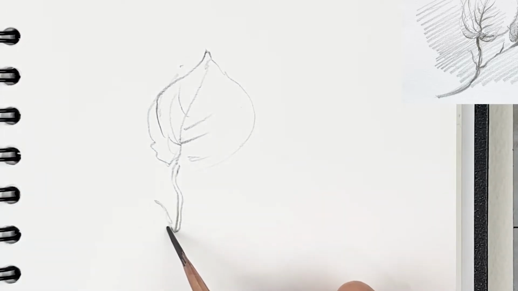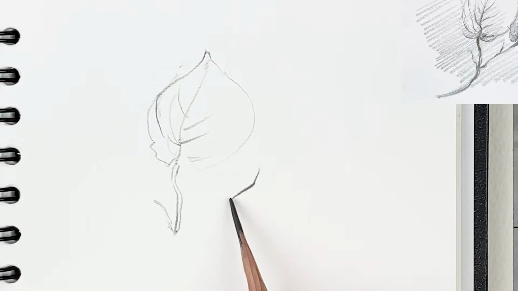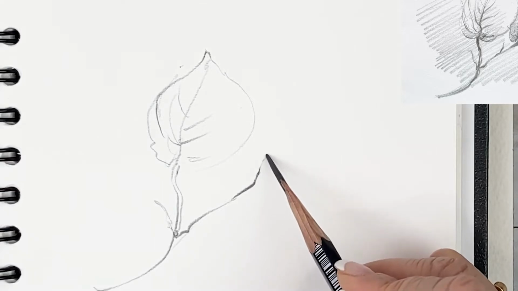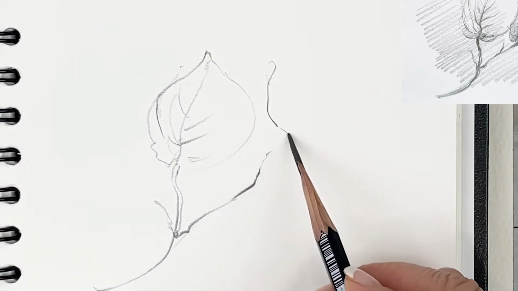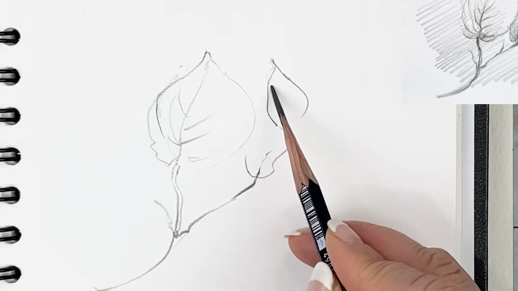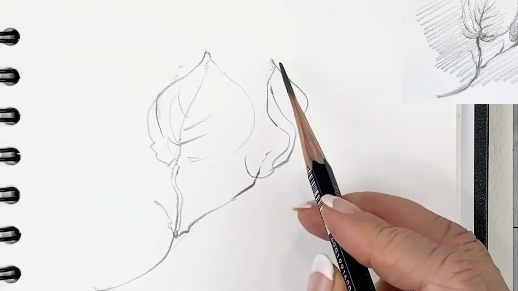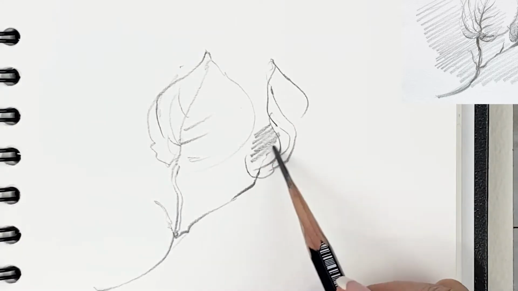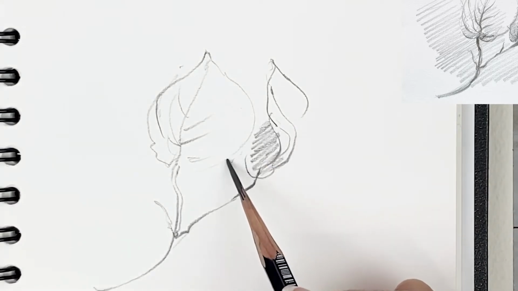This is a very small, thin stem. Allow me to demonstrate, then you can follow my example.